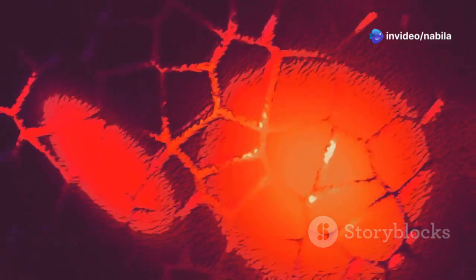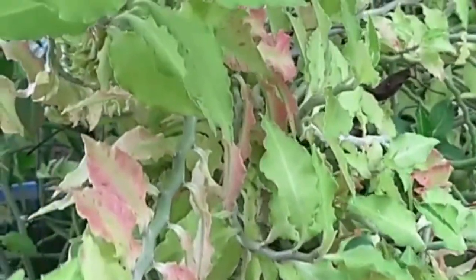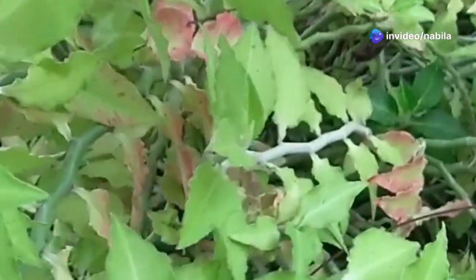When the guard cells swell up with water, they become turgid and the stoma opens. This turgidity is a result of water entering the cells, causing them to expand. When they lose water, they become flaccid and the stoma closes. This mechanism helps the plant conserve water during dry conditions.